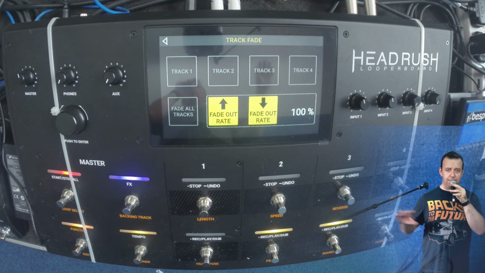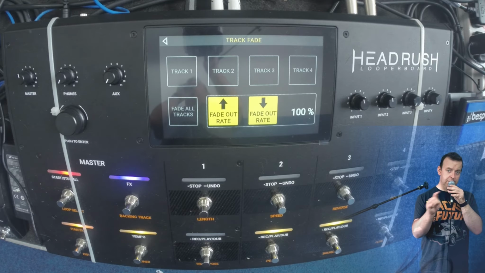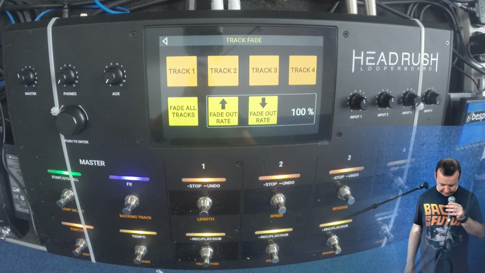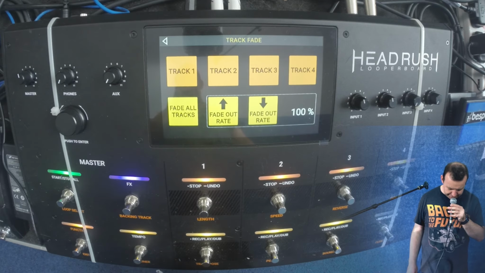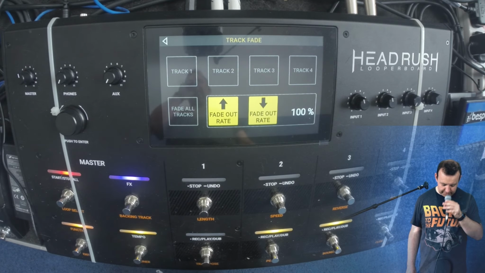So if you've got a loop that's 8 bars, it will fade across the 8 bars. If you've got something that's 1 bar long, it will fade across the 1 bar. So some things will fade out quicker than others. So let's fade all tracks and see what happens. They go white. And that's faded out quite nicely.